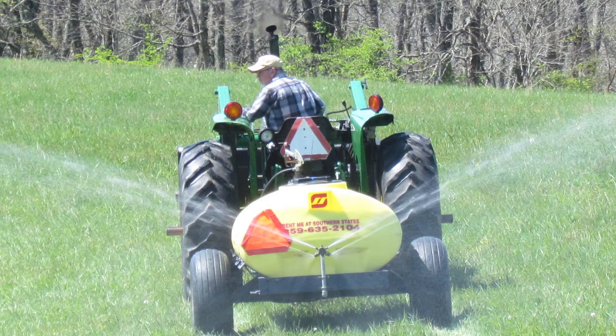Herbicides are an option, sometimes the last option we want to consider, but in the case of heavily infested fields with weeds, it may be necessary to control those weeds with a herbicide, then come back and reestablish desirable forages.